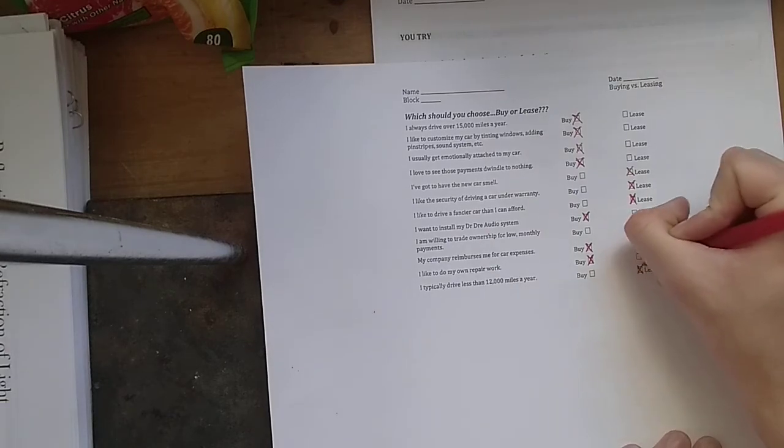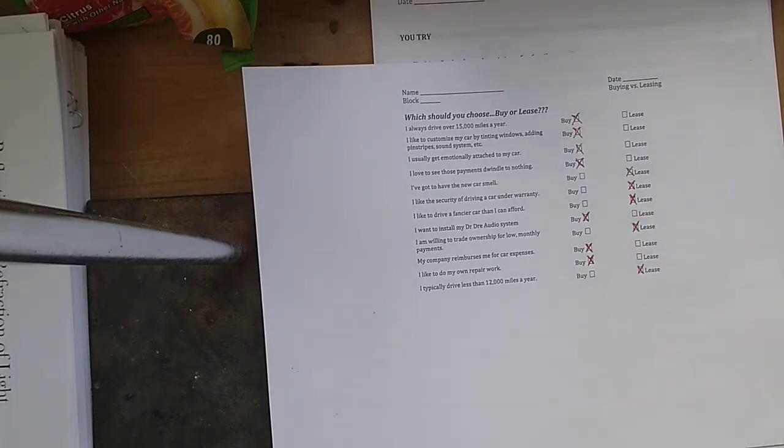Last one, I typically drive less than 12,000 miles per year. If this is the case, you might want to think about leasing because, well, I'm a little conflicted on this one. I think leasing is probably what they're going for here. But if you drive not a lot of miles anyway, why even think about getting a car? But if you're driving less than 12,000 miles a year, you can stay under the mileage charge. That might be a sign that maybe it's a good idea to lease this car. So those are some options for you to think about when you're thinking about, should I buy, should I lease?